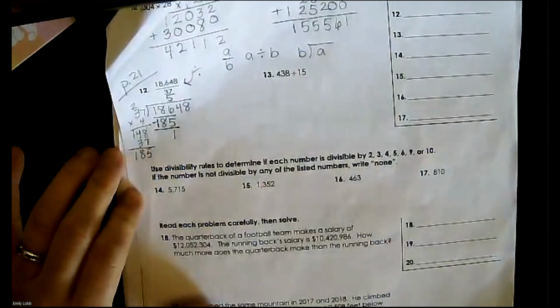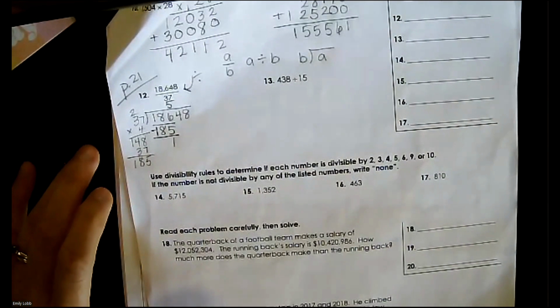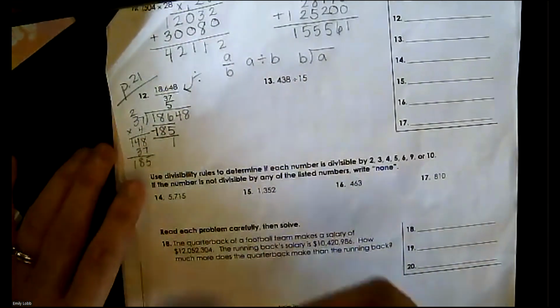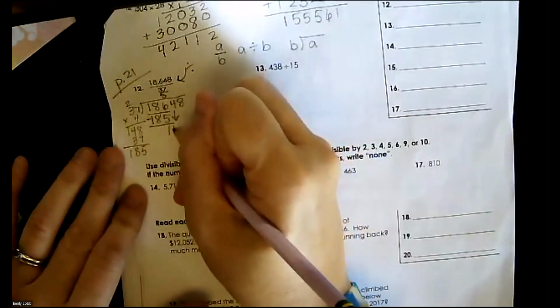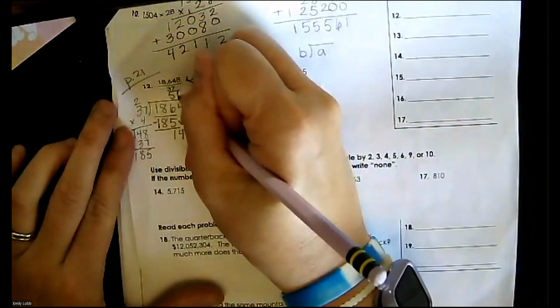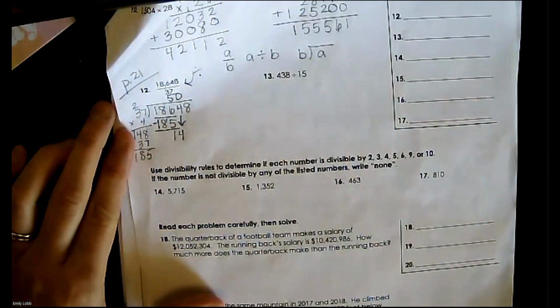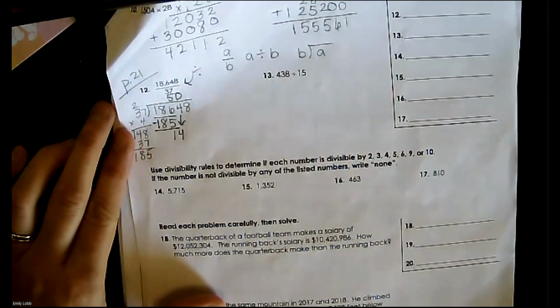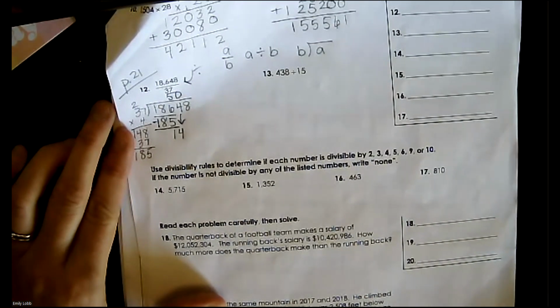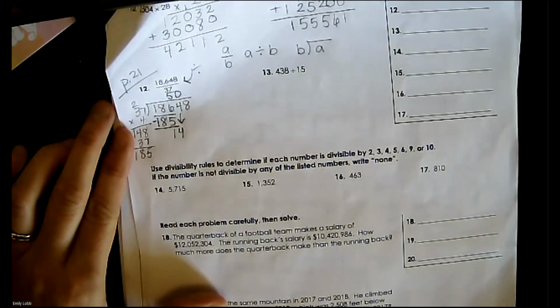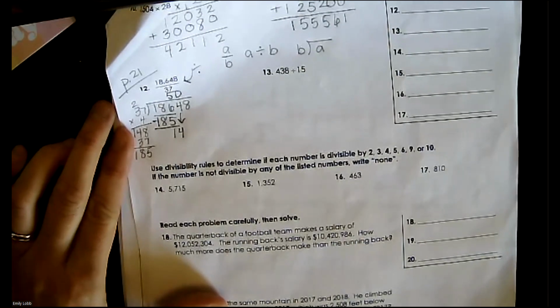Okay. What do I do next? This is a little tricky. What do I do next? Bring down the 4. Very good. And now I have to ask, can 37 go into 14? No, so I have to put a 0 here. I do need to hold this place. Now what do I do? Any ideas?